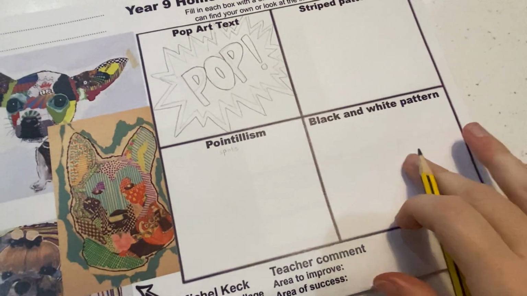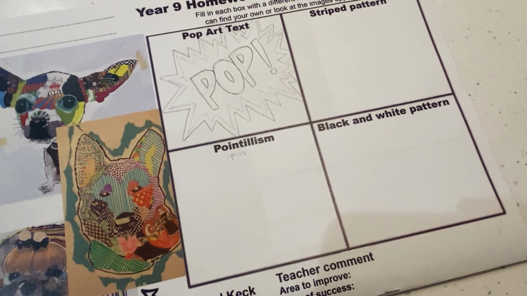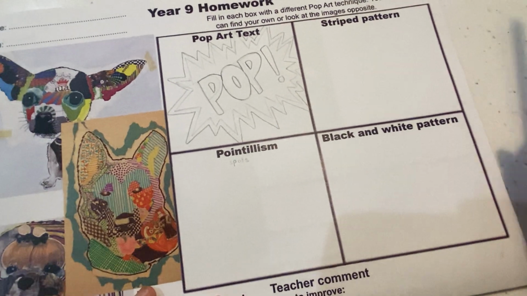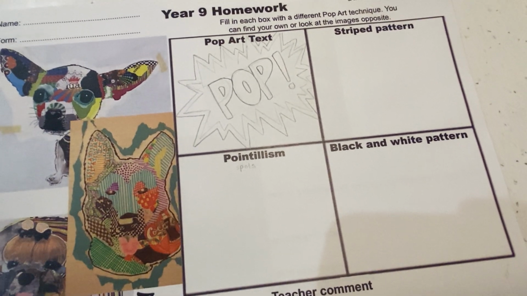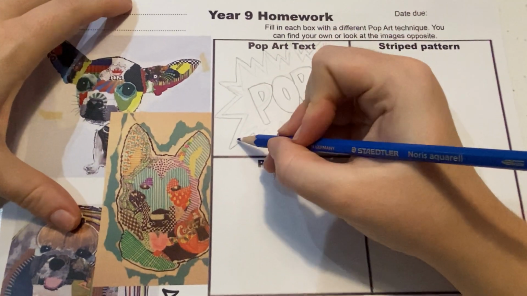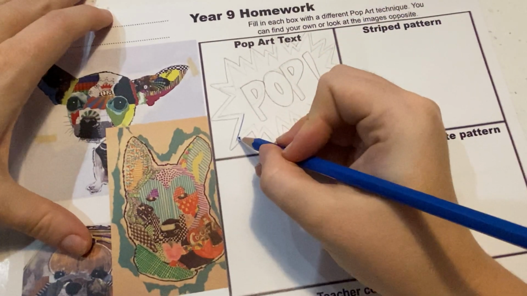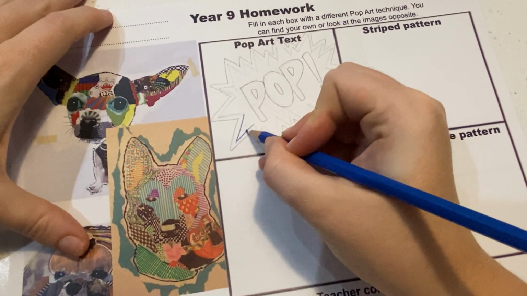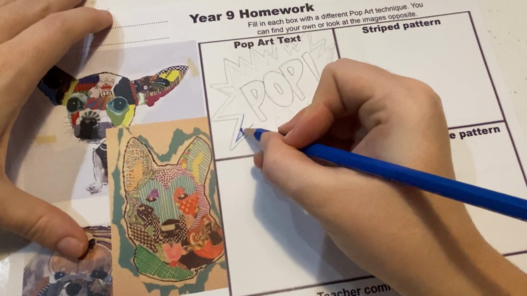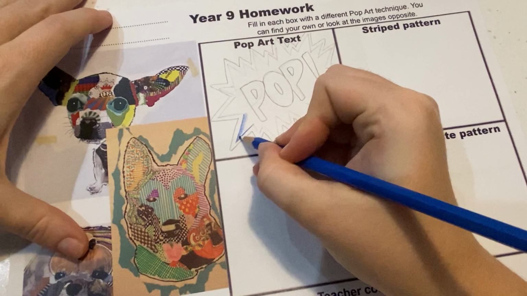Okay, I'm quite happy with that. Then I am going to start with some colour. So for this area here, I have done the outside. I'm going to do a little bit of a colour fade.